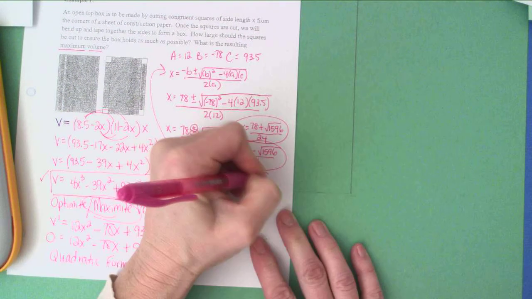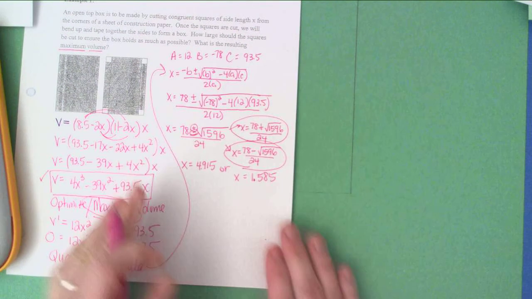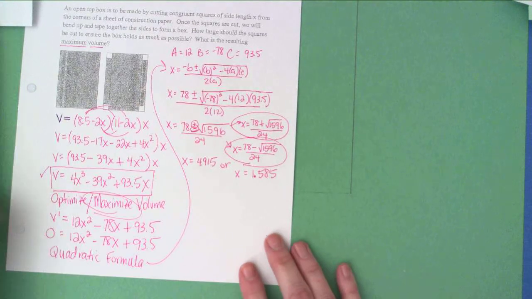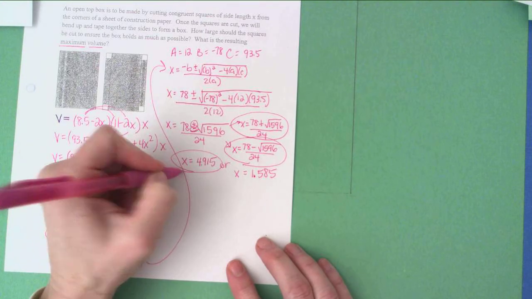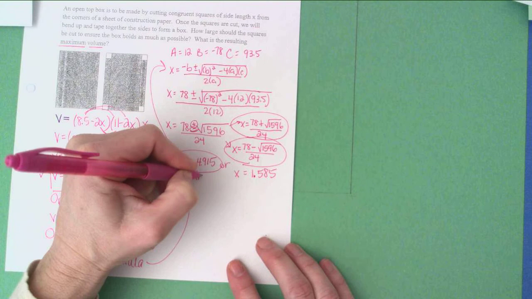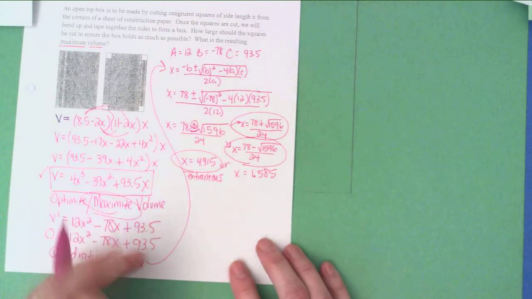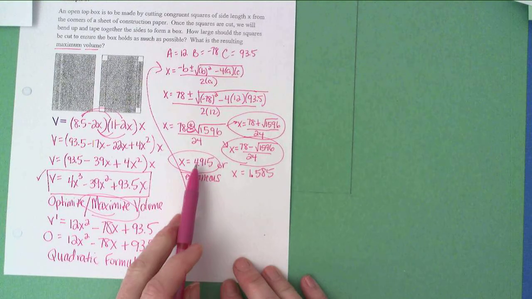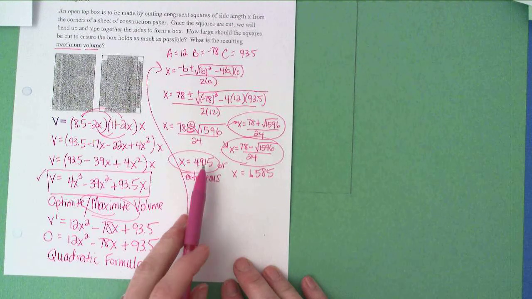Okay. Now, it looks like I have 2 answers, but actually, this answer right here ends up being extraneous, and I'm going to show you why. If you cut squares 4.915 inches from the corners, it's actually going to mess with your length.